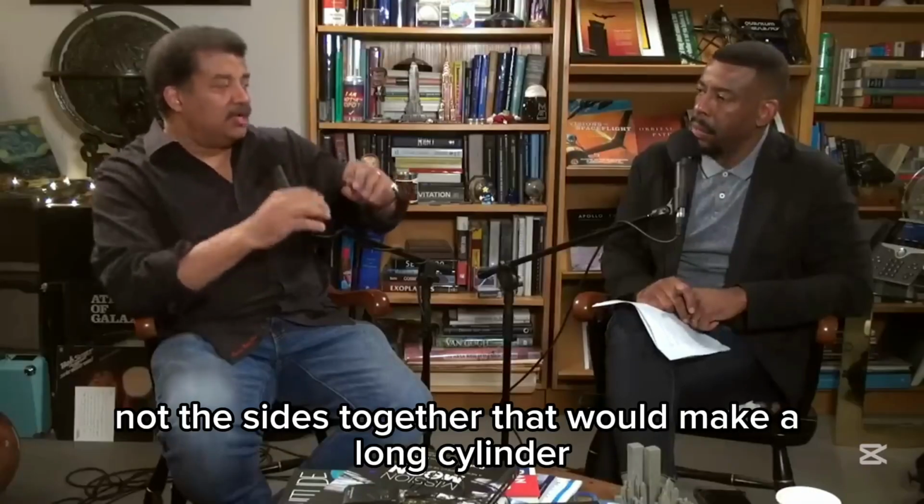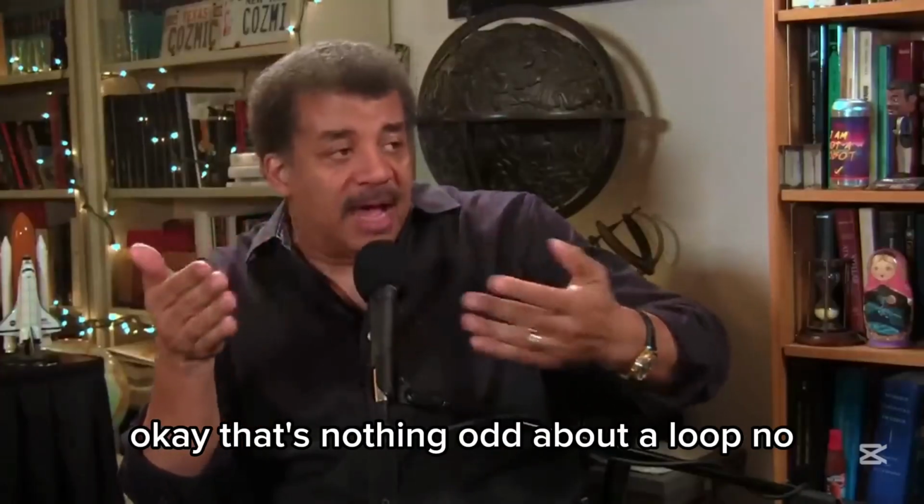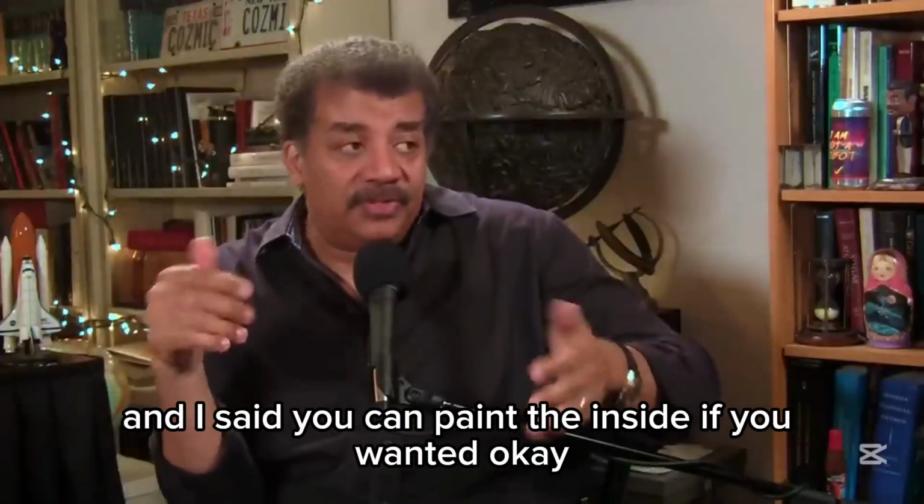That would make a long cylinder. So just tape the two short ends. That would make a loop. There's nothing odd about a loop. There's an inside of the loop and the outside. You can paint the inside if you wanted. You can paint the outside.